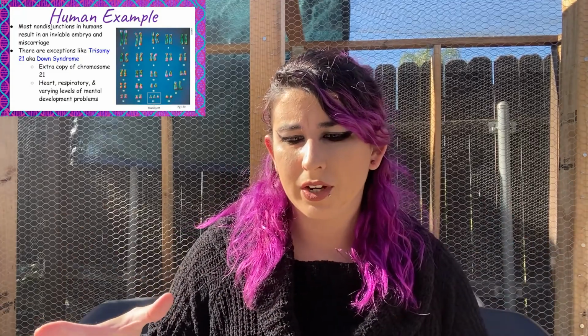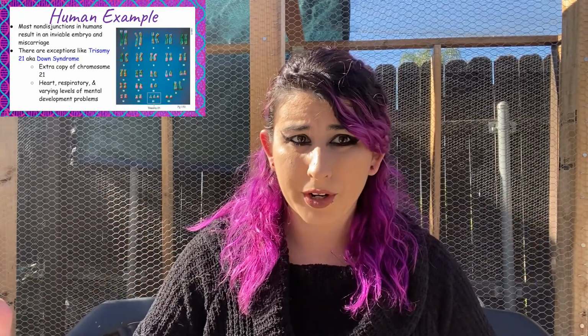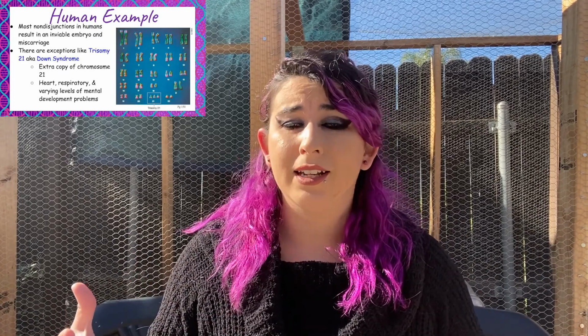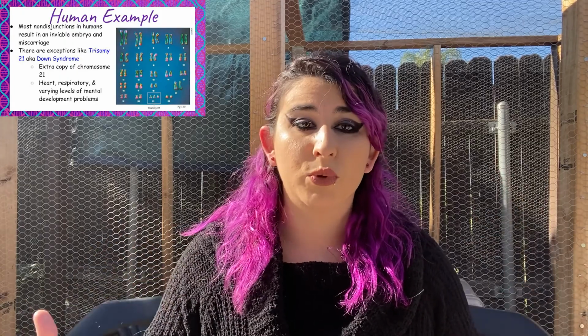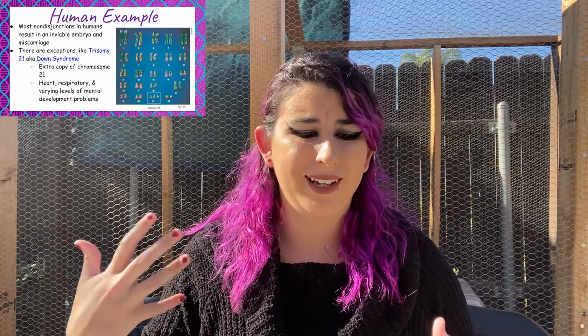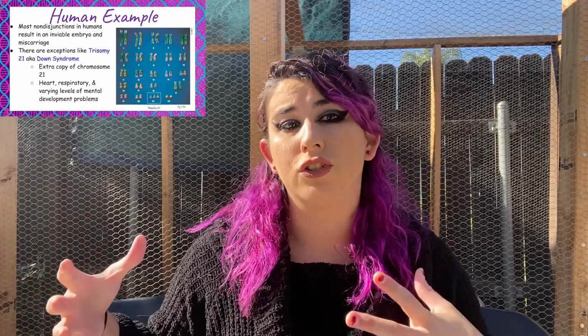This particular chromosome disorder is not fatal. However, it does result in symptoms such as heart and respiratory problems and varying levels of mental development problems. We're not going to go into it much further. It's just a very common example of a non-fatal nondisjunction disorder.